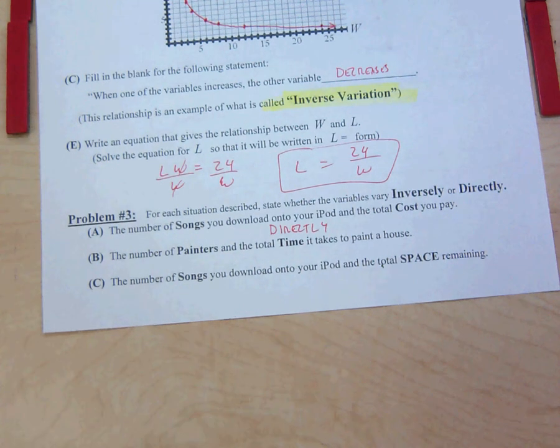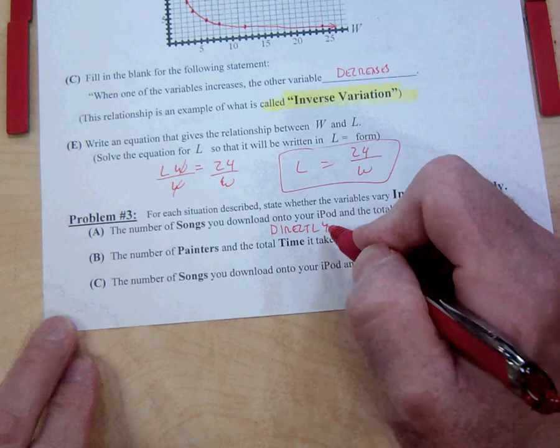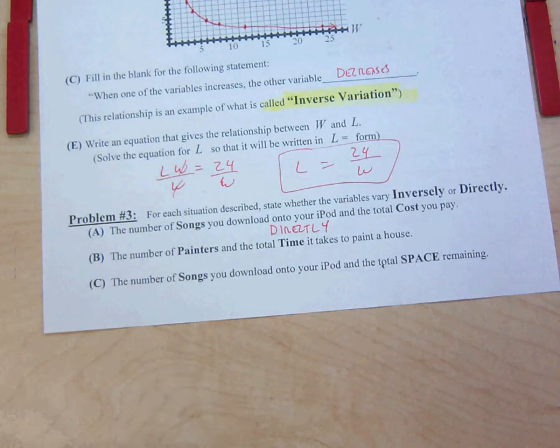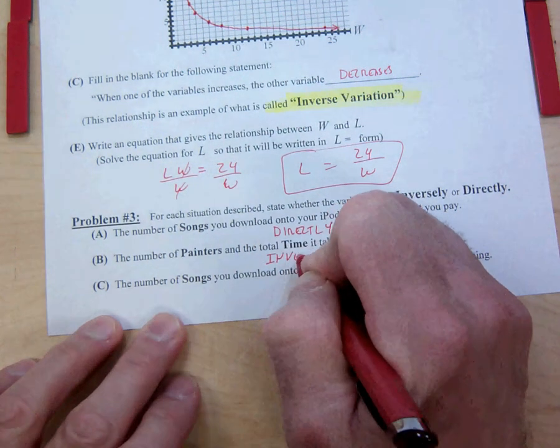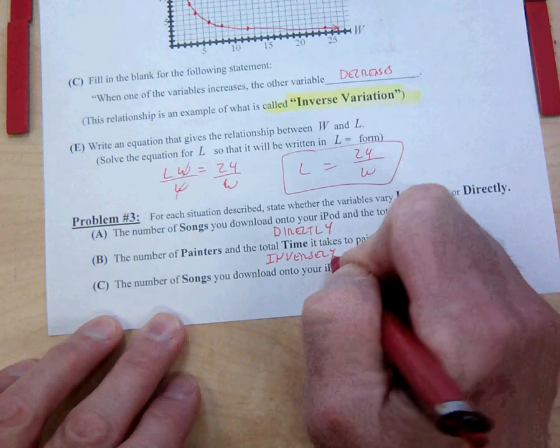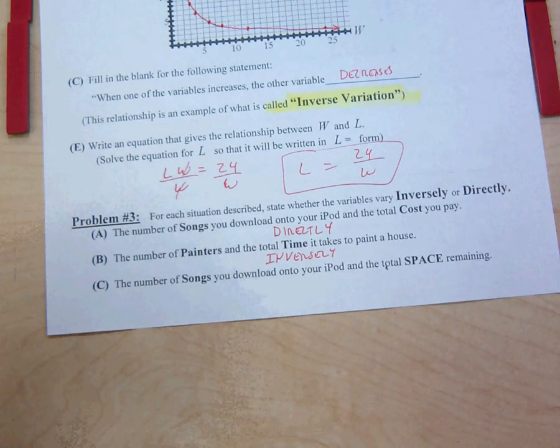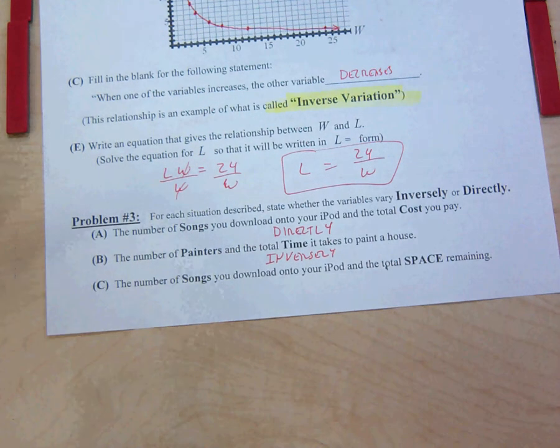Okay? All right, Joey, read B and then tell me what you think. The number of painters and the total time it takes to paint a house. Okay, so what do you think? Inversely. Inversely, that's right. If you use more painters, the time it takes to paint the house is going to go down, isn't it? If you use less painters, it's going to take longer to paint it, right? See how that's inverse? Yes?